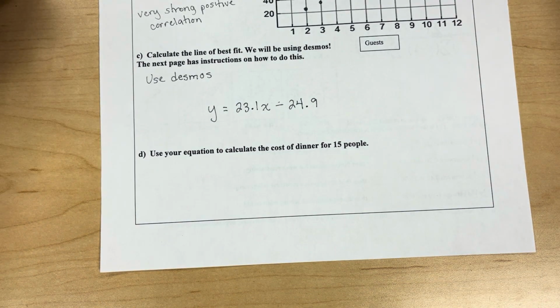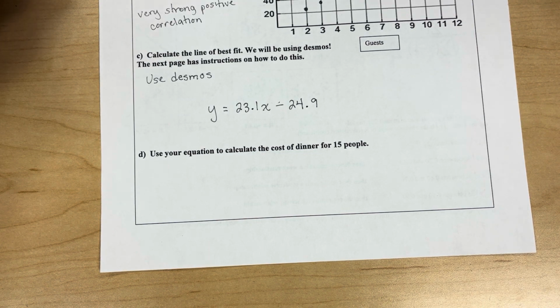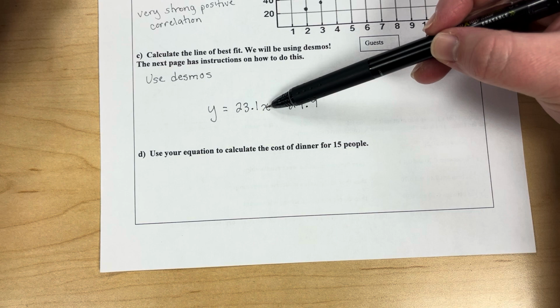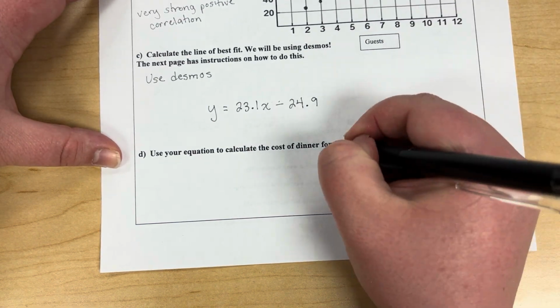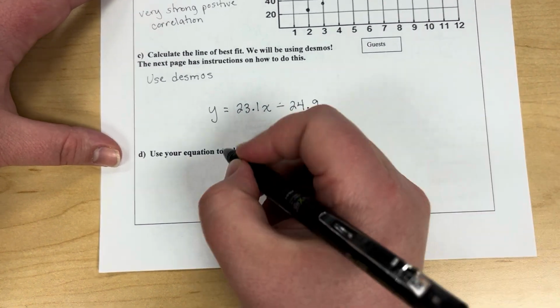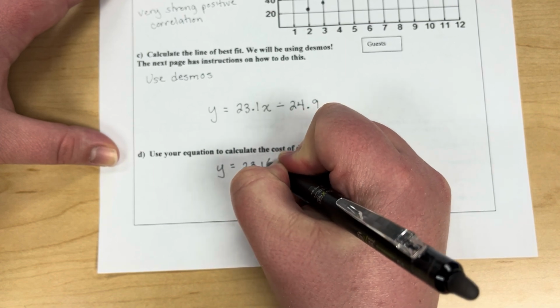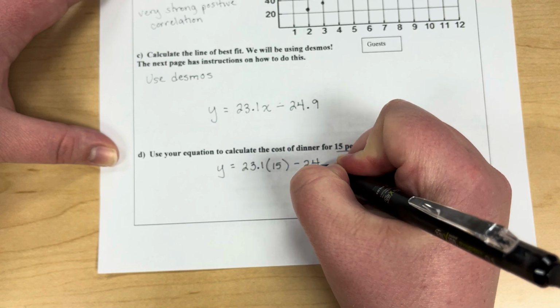That is the equation that you could get. And then what I'm going to do is take this equation and calculate the cost of dinner for 15 people. Now remember, our x value here is the number of guests, and the y is the cost. So I'm going to take this 15 and plug it in for x because that is my number of guests. So I have y equals 23.1 times 15 minus 24.9.